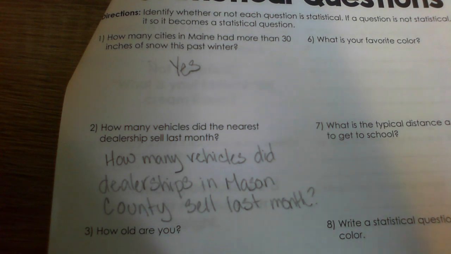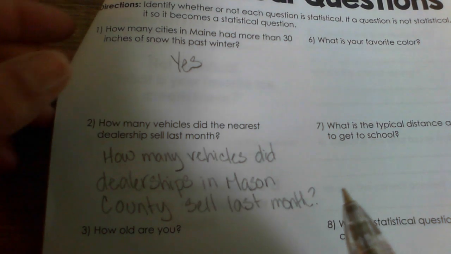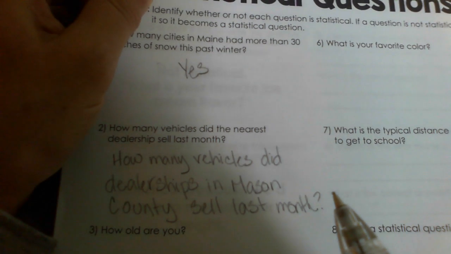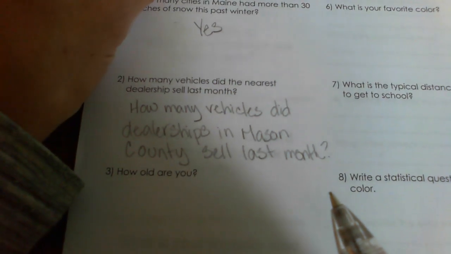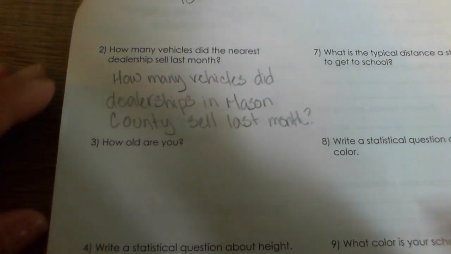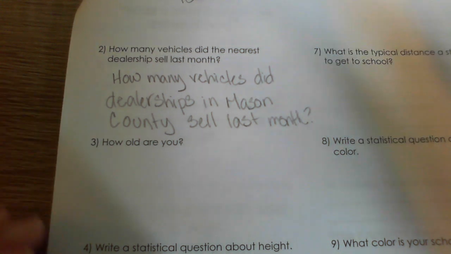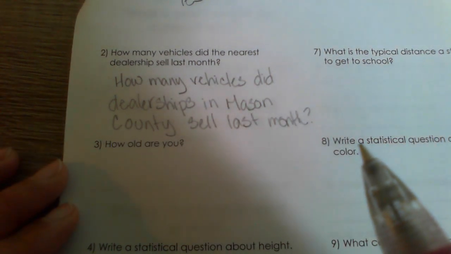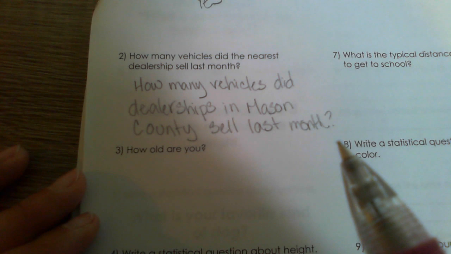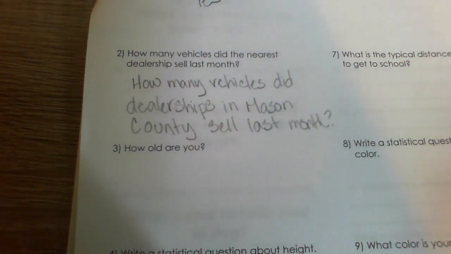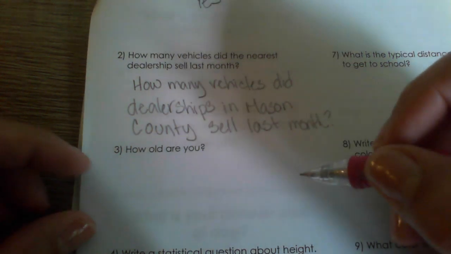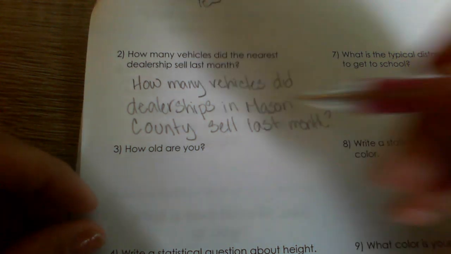Okay, so let's look at number 3. Statistical? No, not statistical, because they're asking how old you are specifically. So we could say, what's the average age of a middle school student? How about that? Because some are going to be 12, 11, 13.